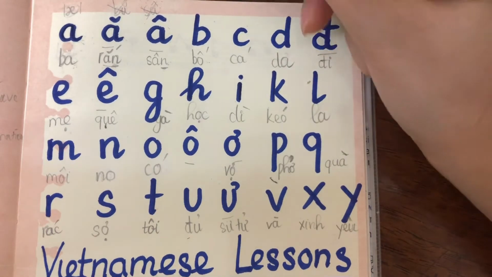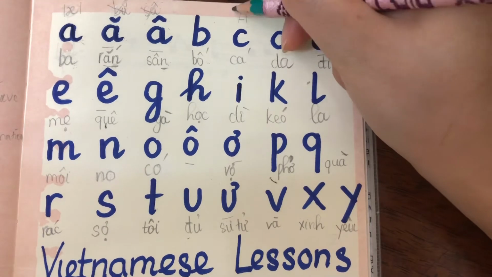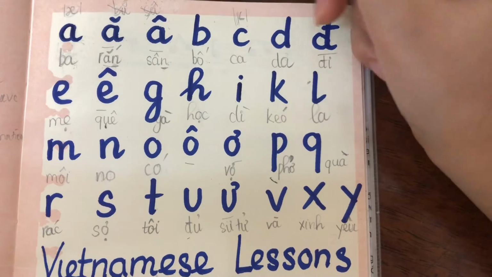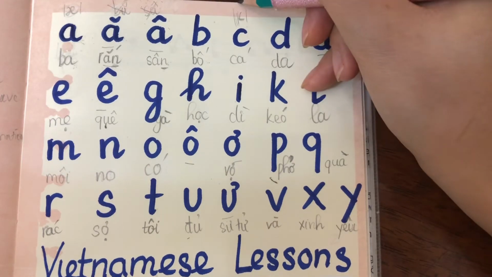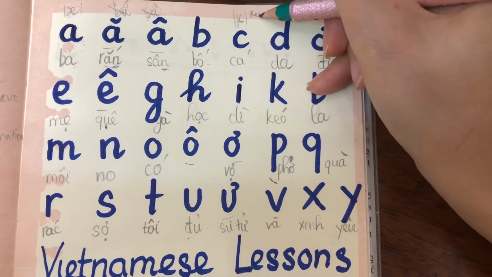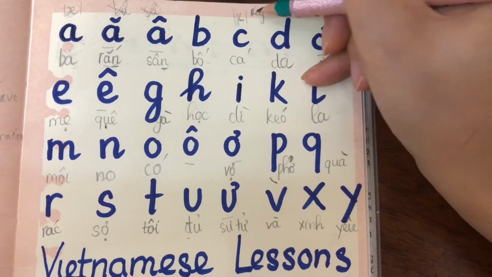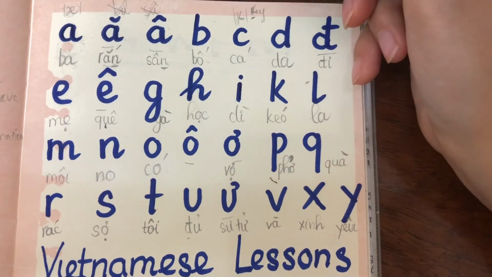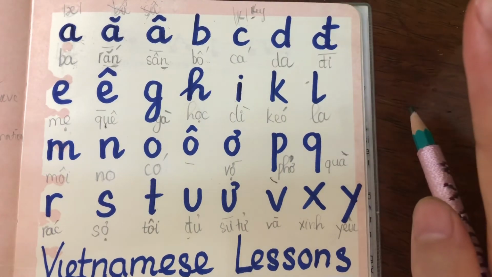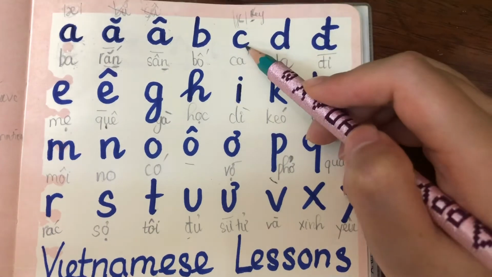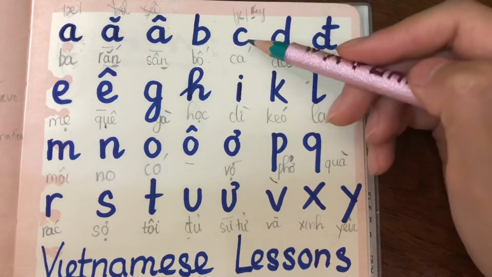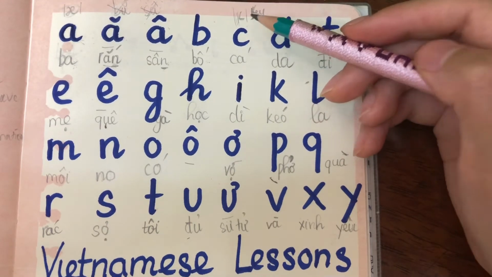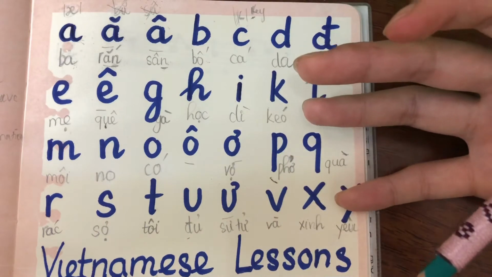Okay, bố. Next letter, g. For this letter, it's similar, but it's not exactly like the sound in English. For example, in English we have the word key, right? For the k sound here, we kind of force the air to go out. But for this one, there's no forcing here. We'll just say go, and let the air out gently.